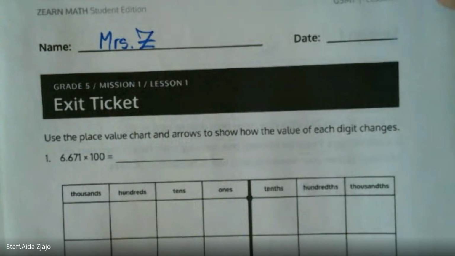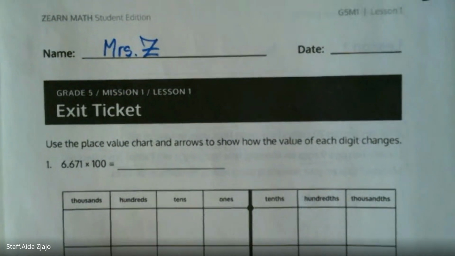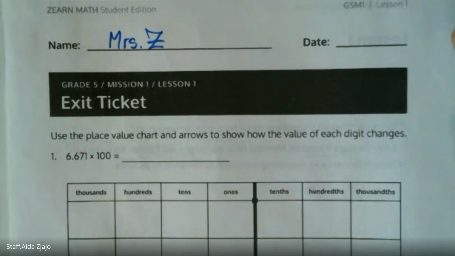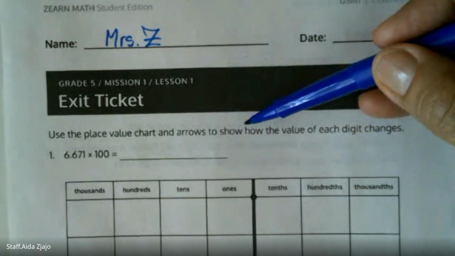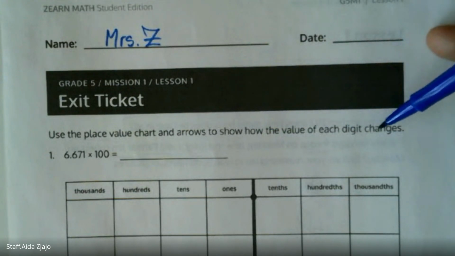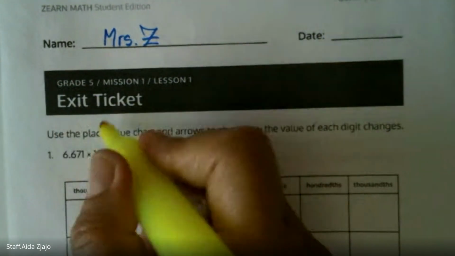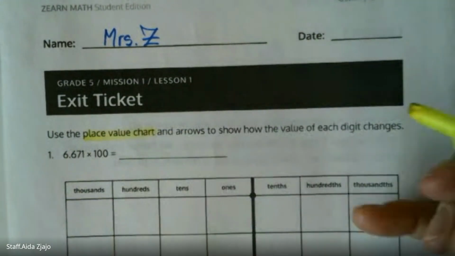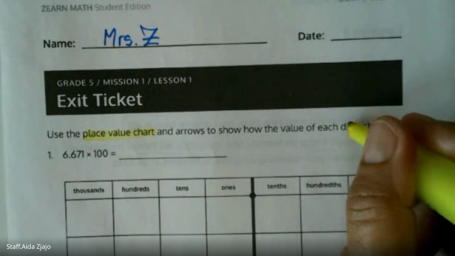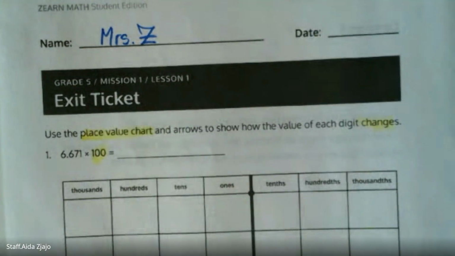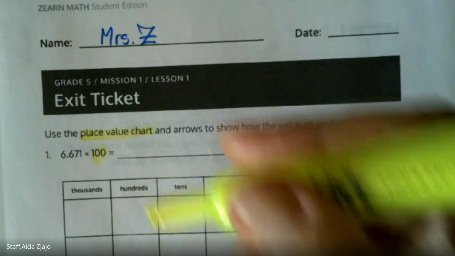Okay, today it's grade 5 mission 1 lesson 1 and it's the exit ticket. Use the place value chart and arrows to show how the value of each digit changes. So use the place value chart and see how the values will change if we multiply by 100, which means the number is going to get 100 times greater.